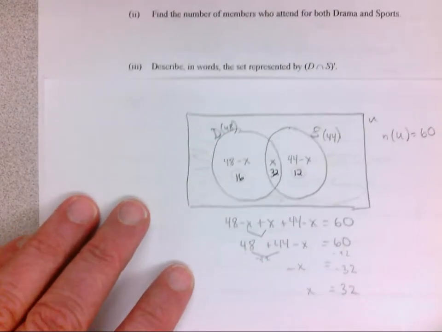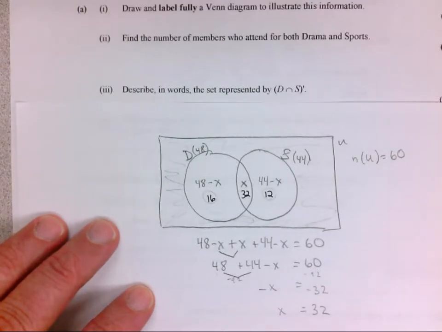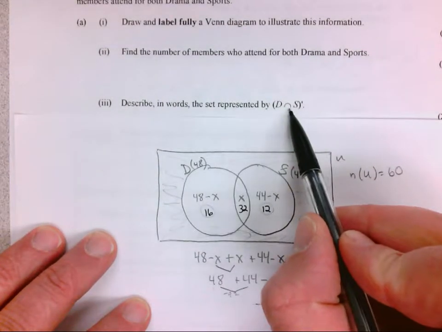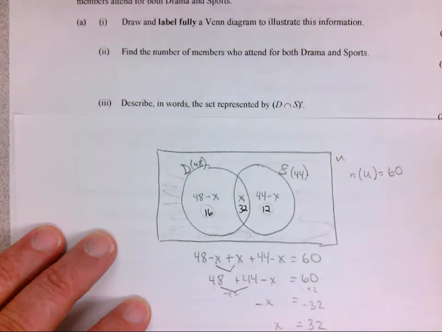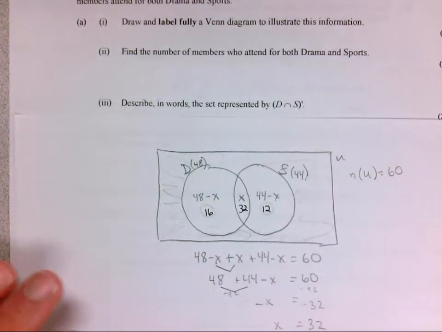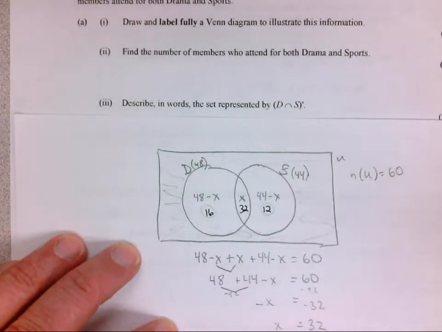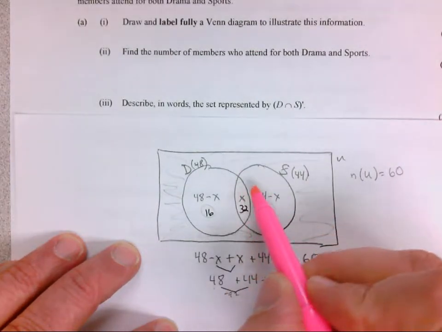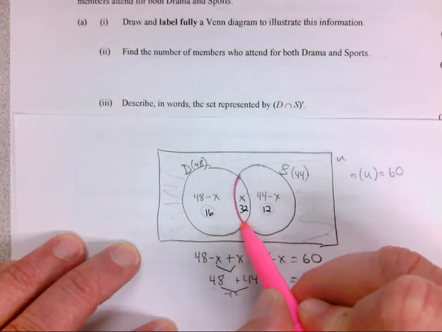Describe in words the set represented by D intersect S complement. Again, I'm going to show you a little shading. D intersect S is this inside amount right here.